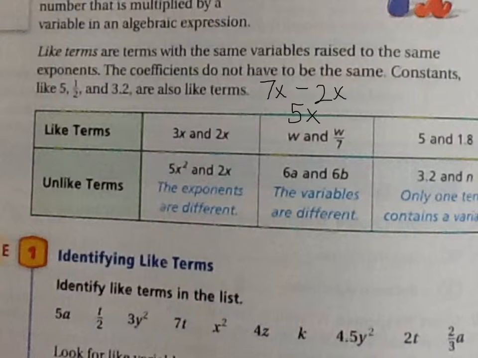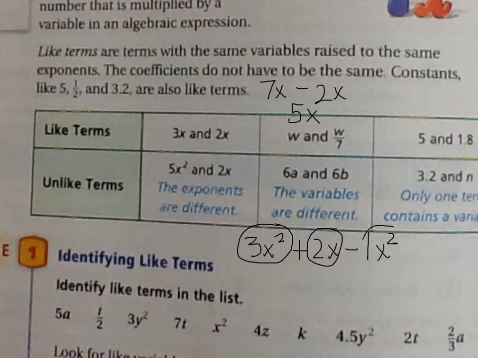Now, the problem is if we have, let's say we're still using x's and we do 3x squared plus 2x minus 1x squared. Remember, terms are separated by the adding and subtracting symbols. So in that number sentence, how many terms are there? There are 3, because the adding and the subtracting separate your terms. Now let's see if there are any that are alike. We have x squared, we have x, and we have x squared. Can you just put all of them together?